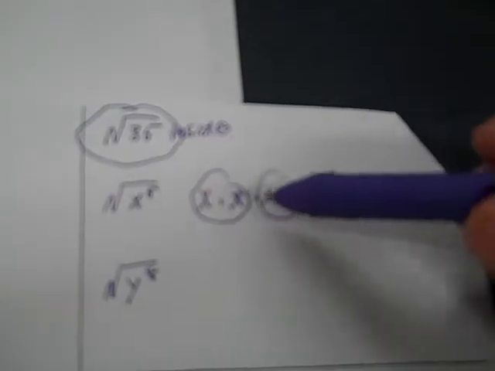X to the 5th, that would be 5 factors of x. And I need to circle them in pairs. So there's 1, 2, and then this leftover would be in the square root. So I have 2 pairs, there's 2 circles, so I put x to the 2nd power, and then I put this last x in a square root.